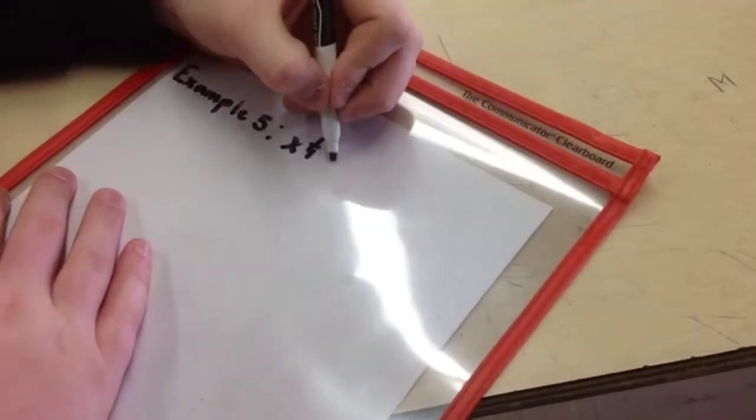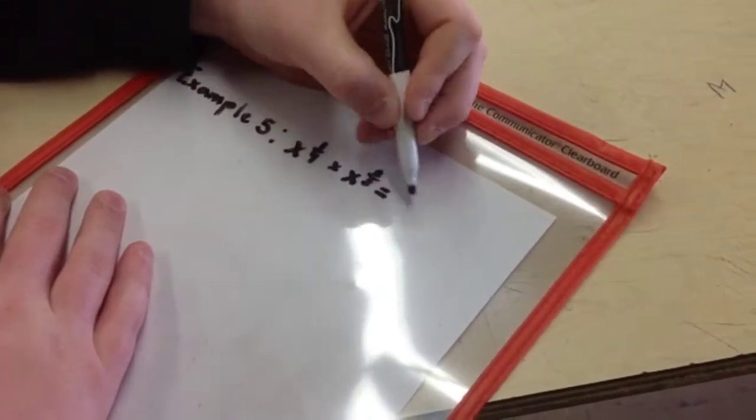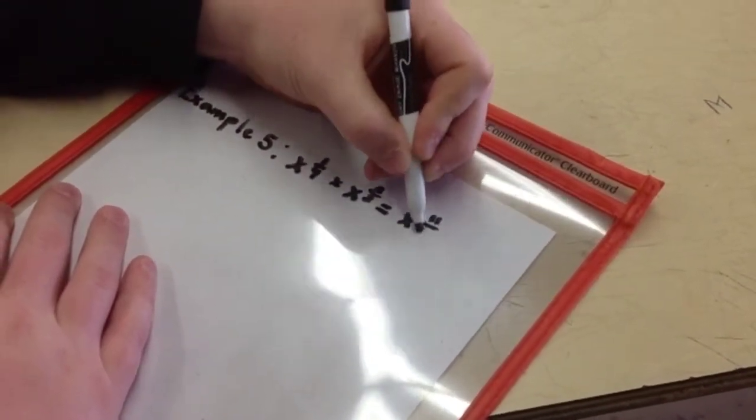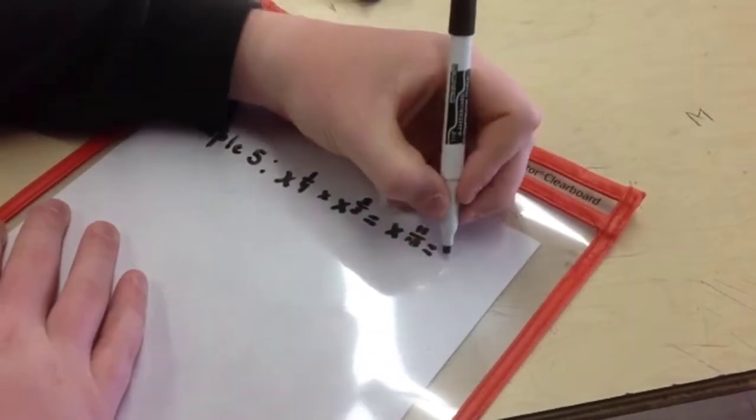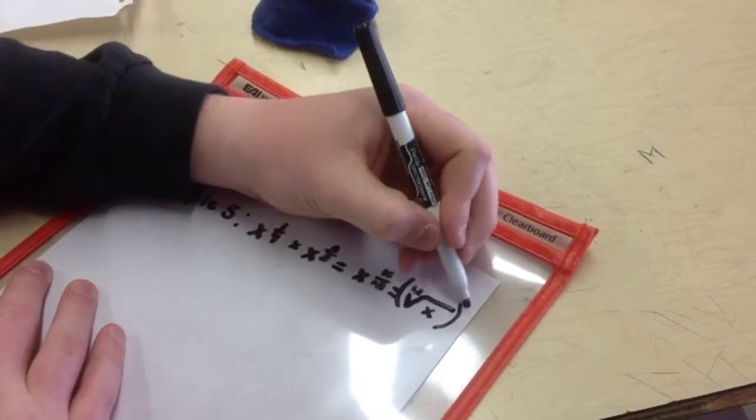For example 5, your first step is to use Rule 1 by adding the exponents. Once you add the exponents, you should get a fraction for an answer. Take your denominator, square root your base by the denominator, and put your numerator outside the parentheses.